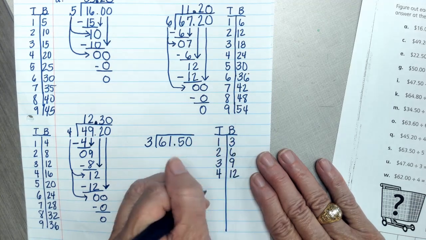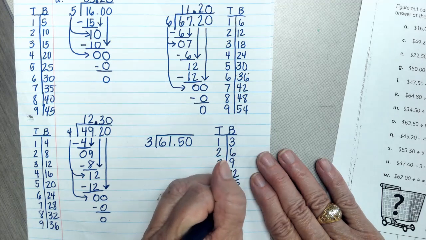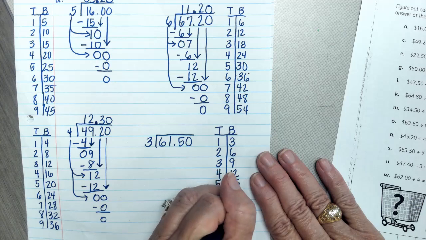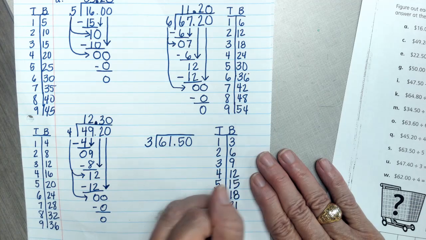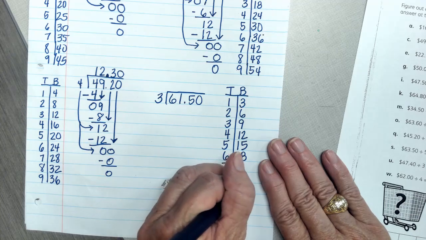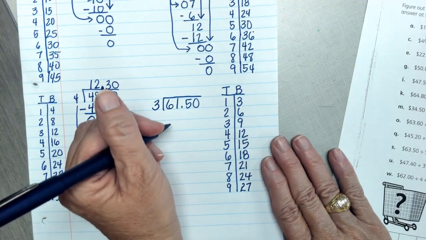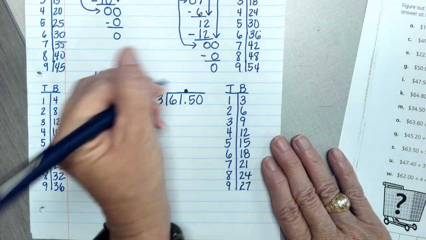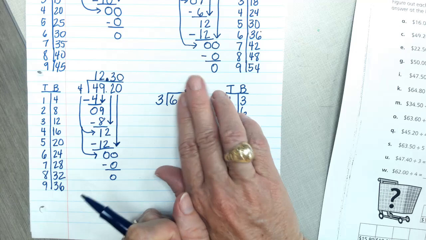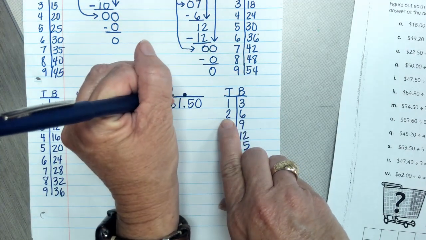is 12, 5 groups is 15, 6 groups is 18, 7 groups is 21, 8 groups is 24, and 9 groups would give me 27. The very first thing I want to do is pop up my decimal and ask myself how many groups of 3 will get me to the number 6. So when I go over here and look for 6, I can see that 2 will be my top number.